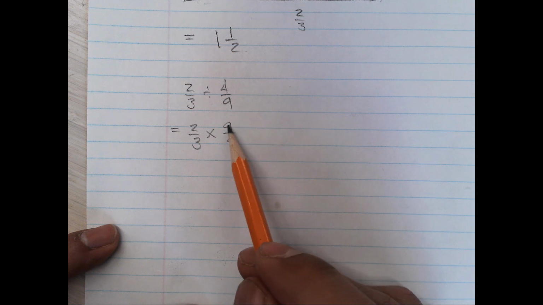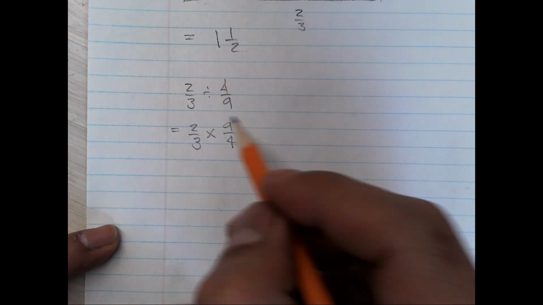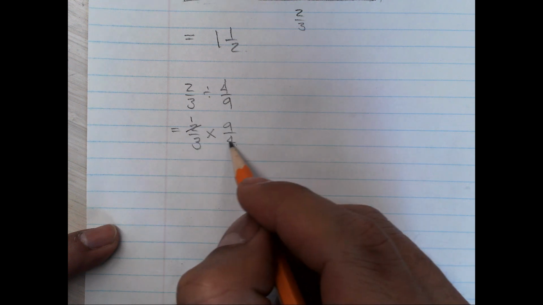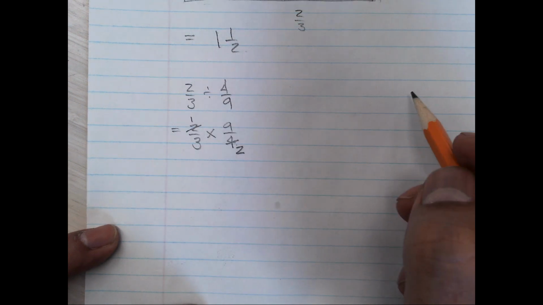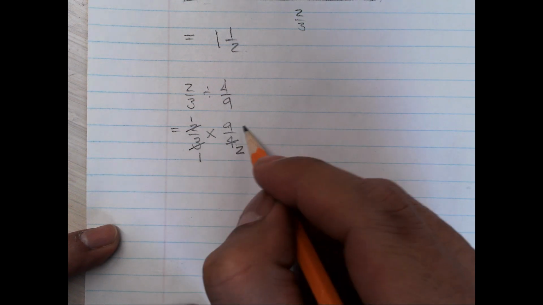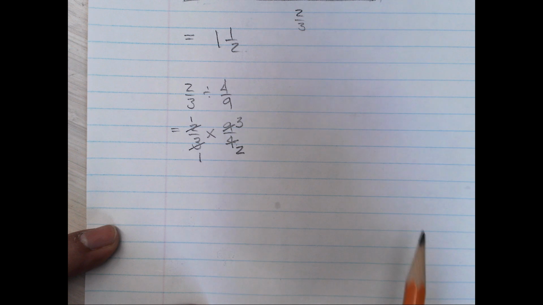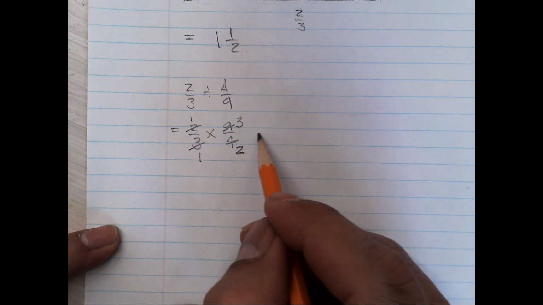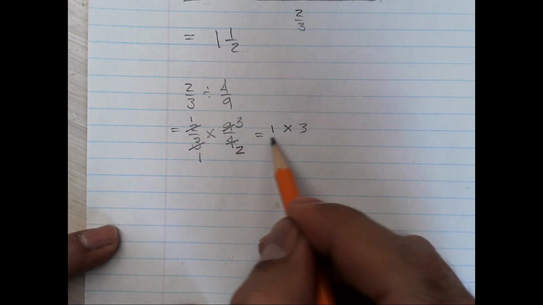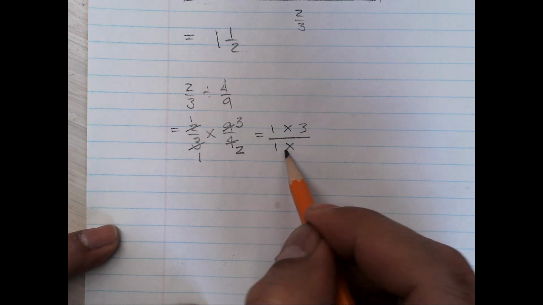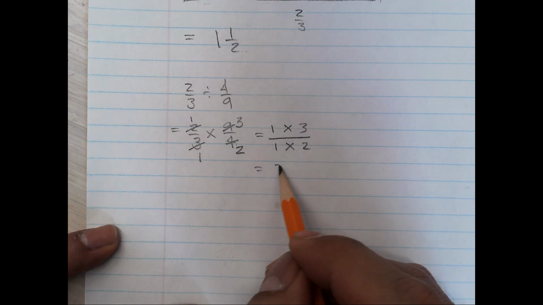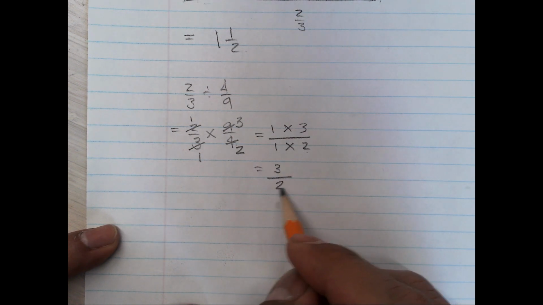And I can also reduce this 3 and 9. 2 goes into both 2 and 4, so 2 divided by 2 is 1, 4 divided by 2 is 2. 3 goes into both 3 and 9, so 3 divided by 3 is 1, 9 divided by 3 is 3. And now my simplified multiplication is 1 times 3, and then 1 times 2. Okay, so then 1 times 3 is 3, 1 times 2 is 2.